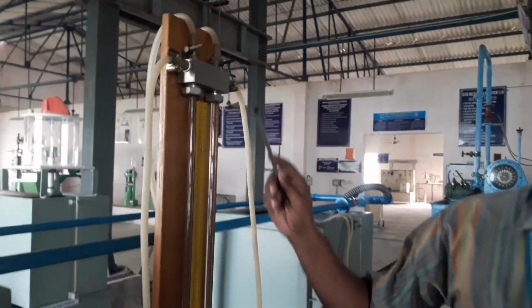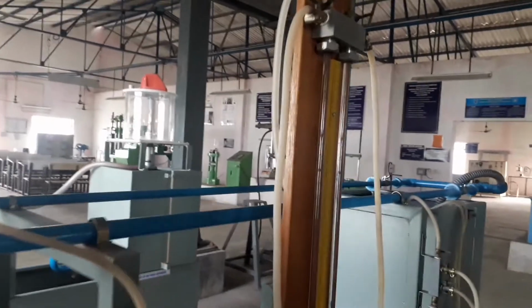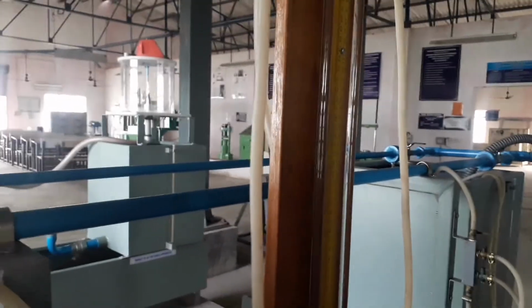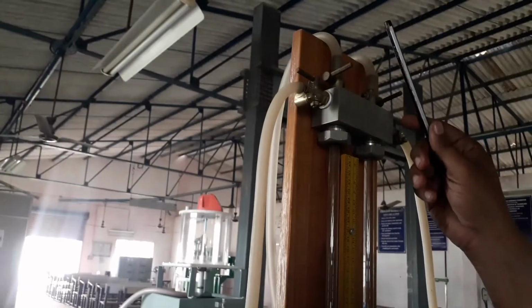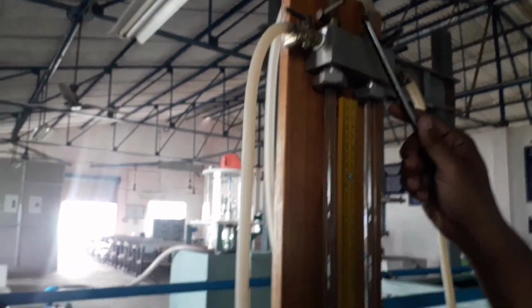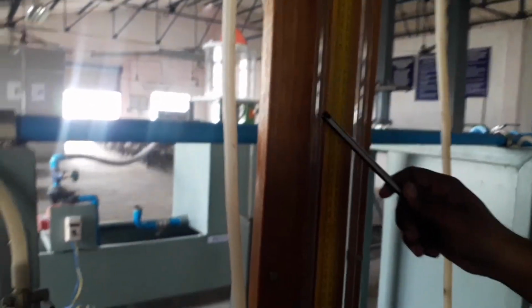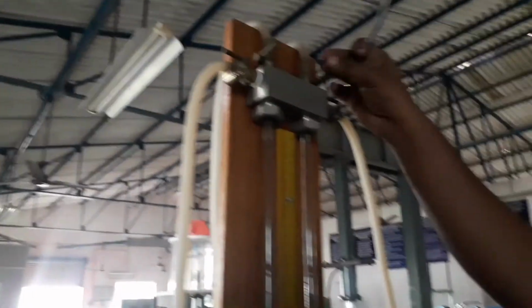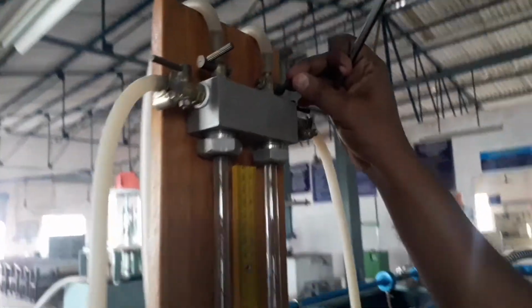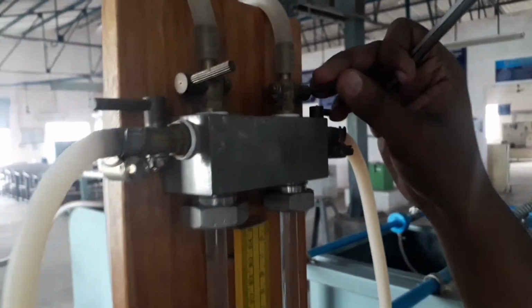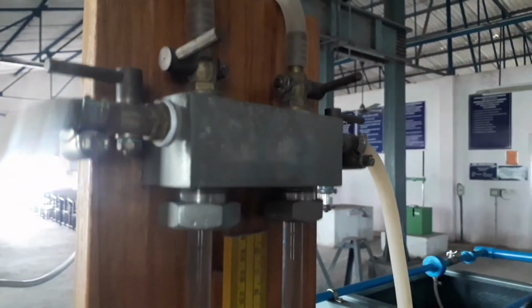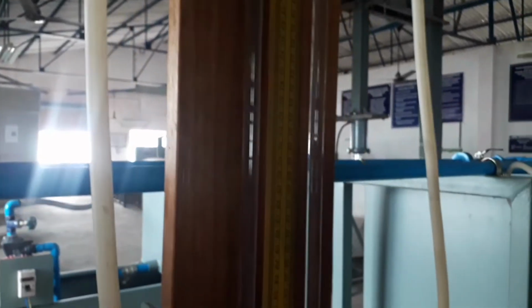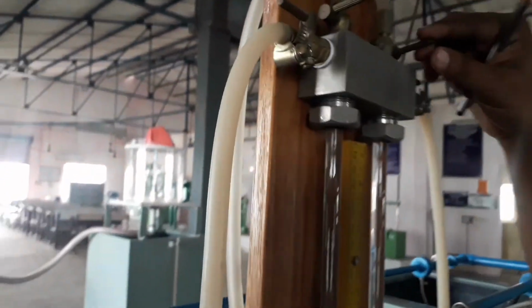The main inlet valve is opened to allow water to flow through the selected diameter pipe. You open the pipe valve. Change the knob of the manometer from the isolate position to the air vent position to remove the air inside the pipe. Now change the knob to the read position. This is called the read position.